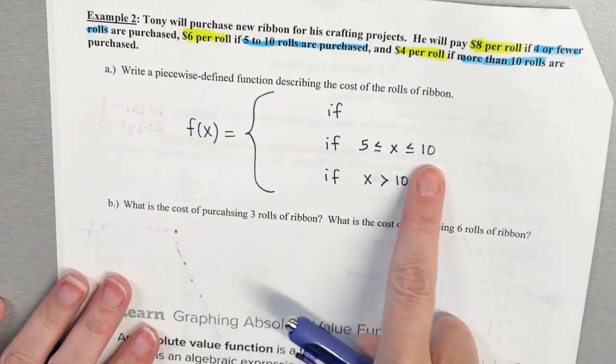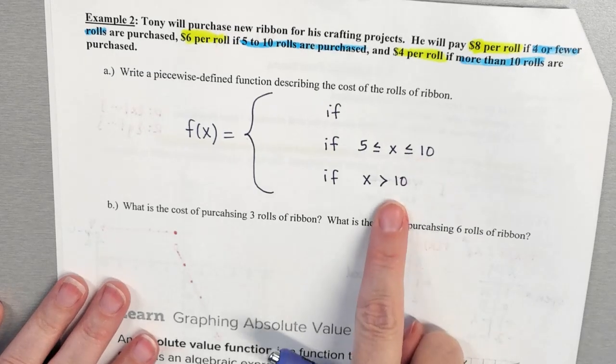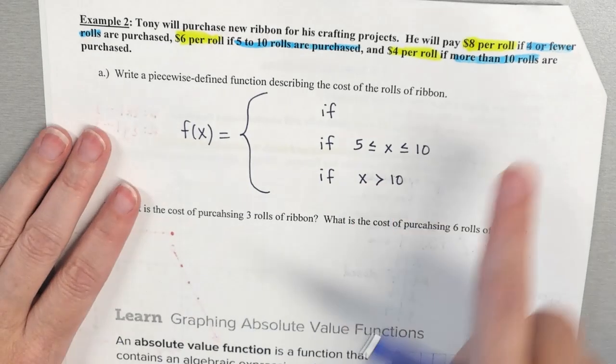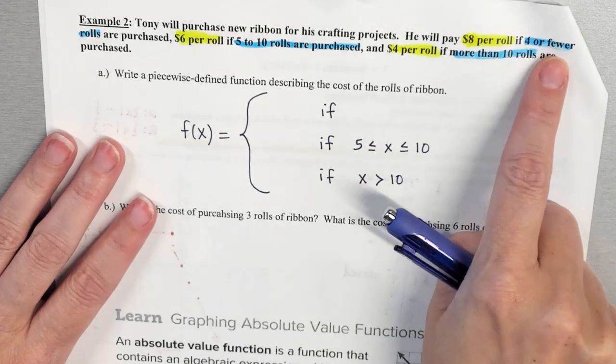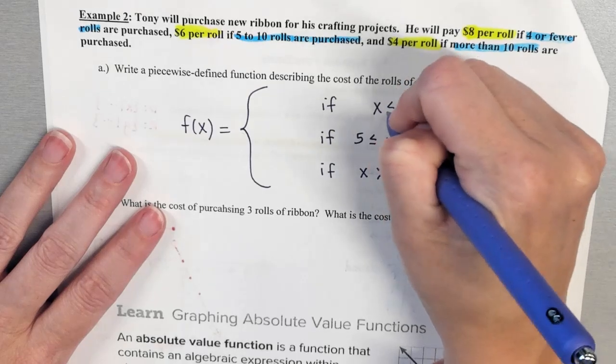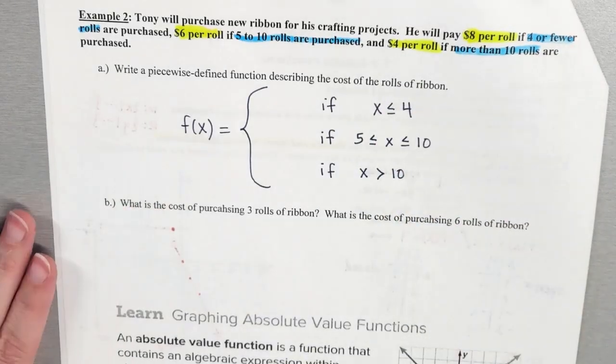So if it includes 10 here, it can't include 10 here. That's why you are not going to put the equal to with that, because it'll be more than 10. And this says 4 or fewer. So that does include the 4. So x would be less than or equal to 4.